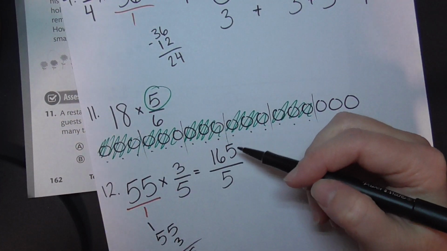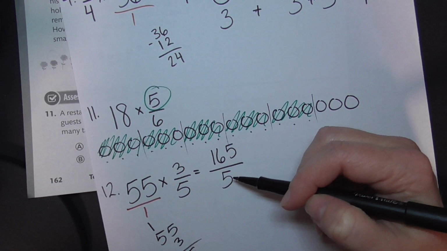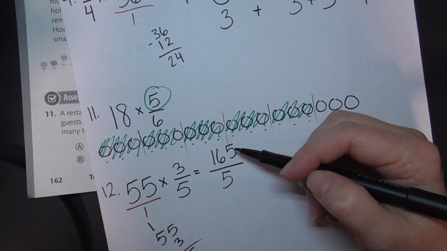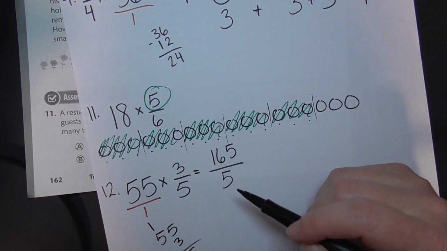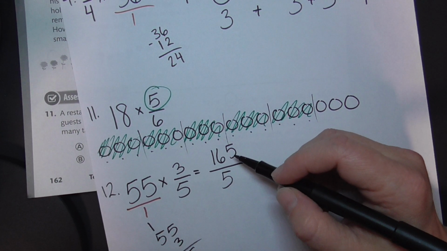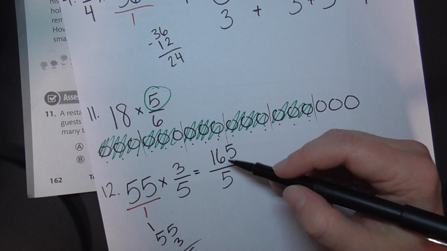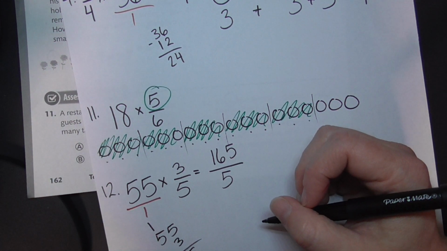Now, just from looking at these, this number ends in a 5, and I have a 5 down here. So this is kind of like saying 165 divided by 5. And I know that I'm going to get a whole number because this number ends in 5. So it has to be divisible by 5, which means you can divide it by 5 evenly. But it's such a large number, I'm not sure what that is.